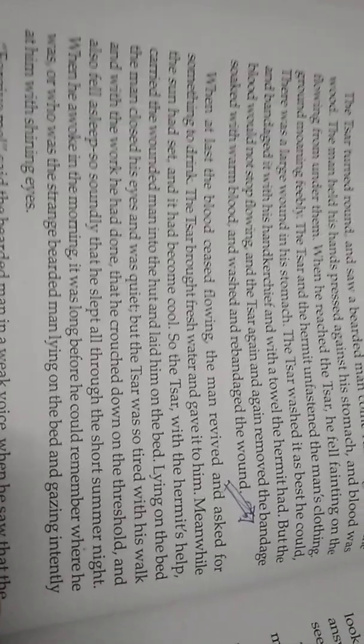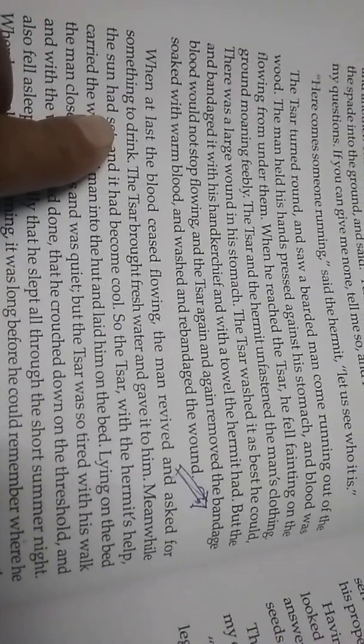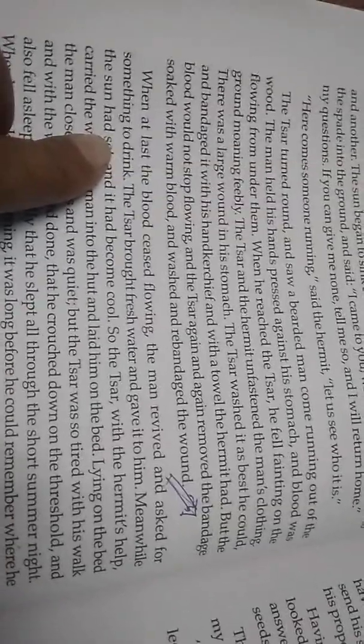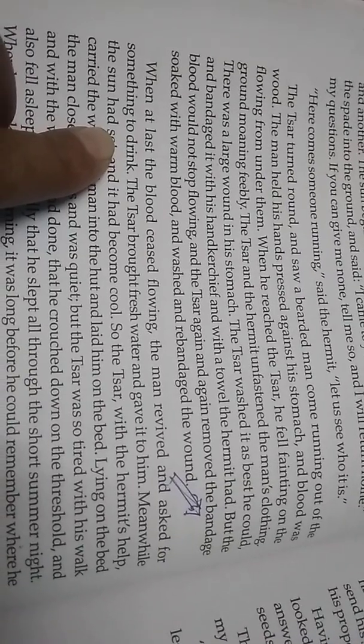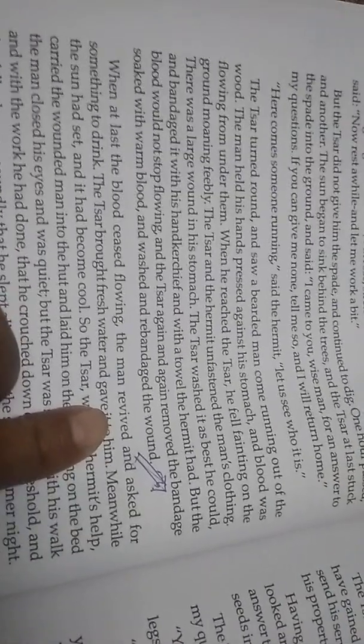When at last the blood ceased flowing, it stopped. The man revived and asked for something to drink. The man means the bearded man who came, an unknown person who entered the hermit's cottage. Last day, I told you the process that the hermit and the Tsar executed to make the man revive, to make the man survive. So ultimately the blood ceased flowing, stopped the bleeding from the wound. The man revived, the man survived, turned normal, alive, and asked for something to drink. He wants some water to drink.